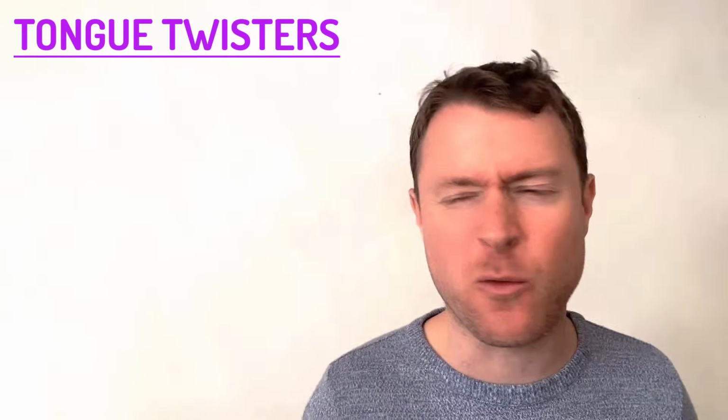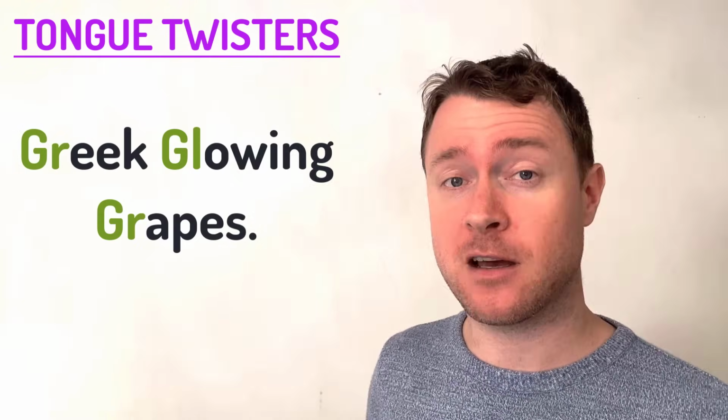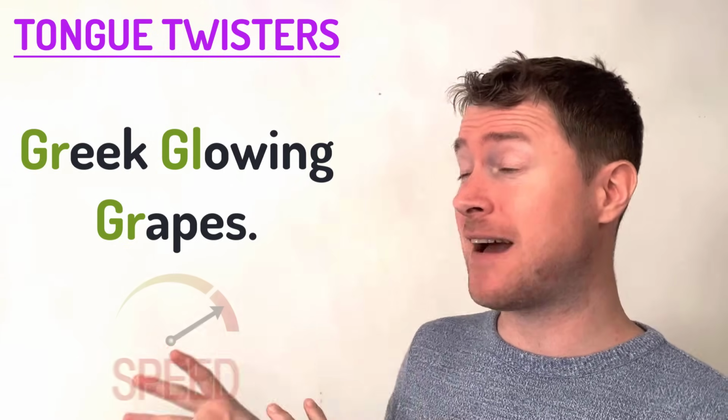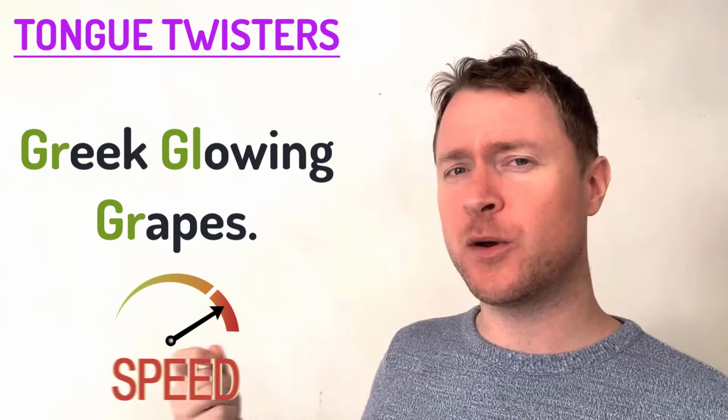And finally, the last one looks simple. Greek glowing grapes. But I want you to try and say this as fast as you can and as many times as you can, okay? Greek glowing grapes.